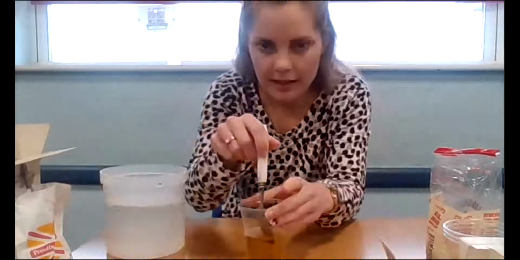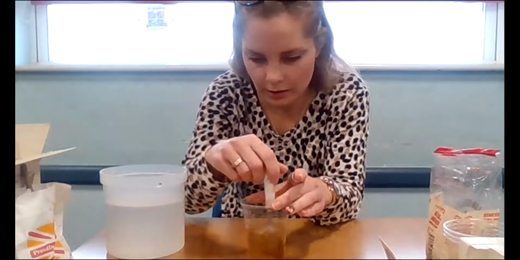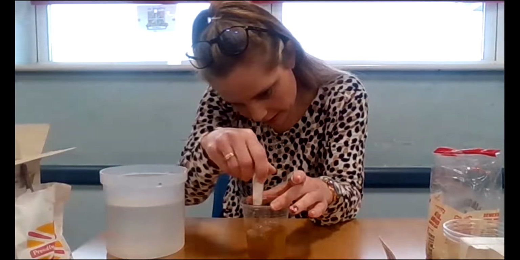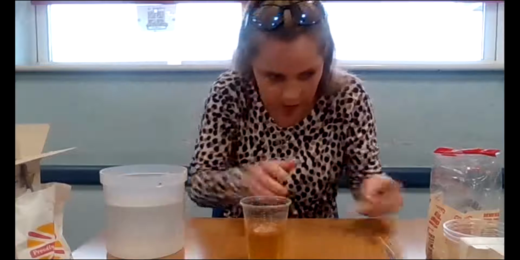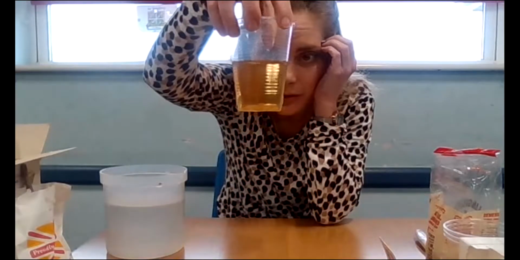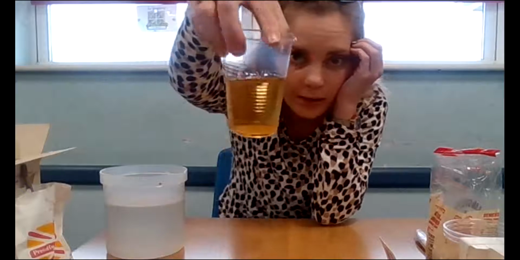Right, and now I'm going to give it 10 stirs. 1, 2, 3, 4, 5, 6, 7, 8, 9, 10. And I'm going to watch it. Okay, and it's taking quite a long time to dissolve. There's quite a few granules at the bottom still.